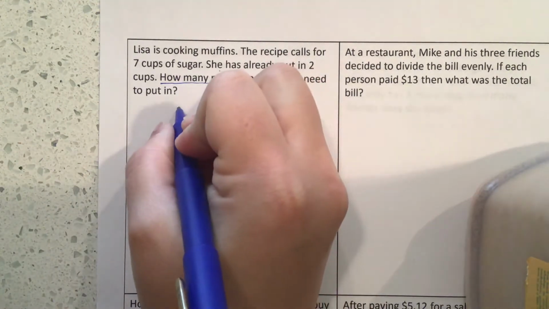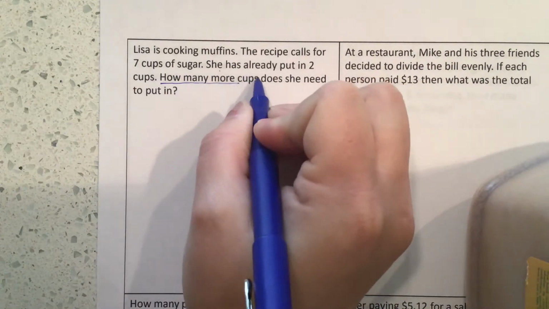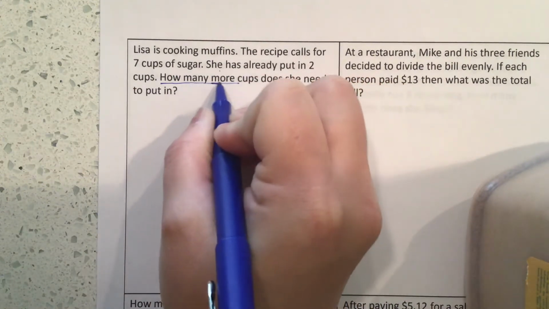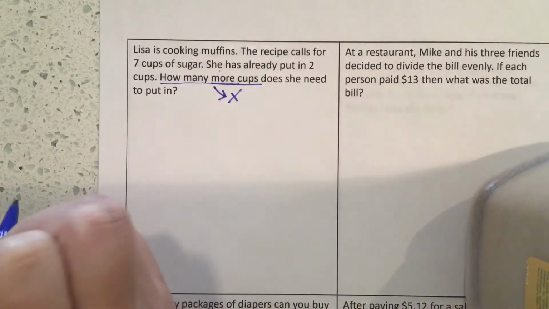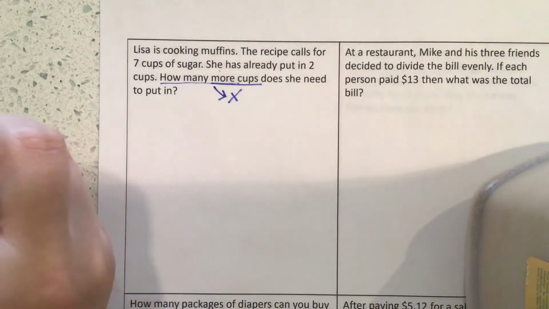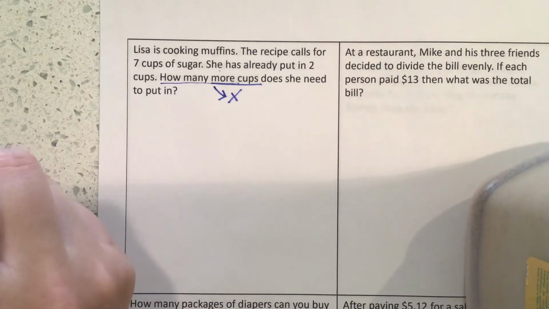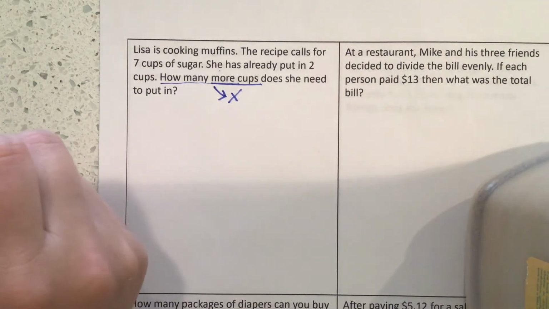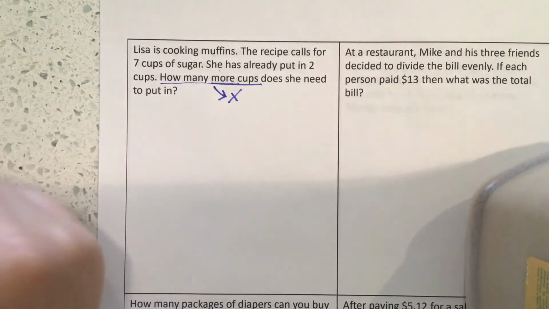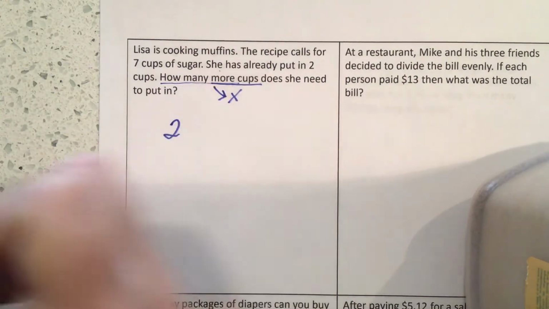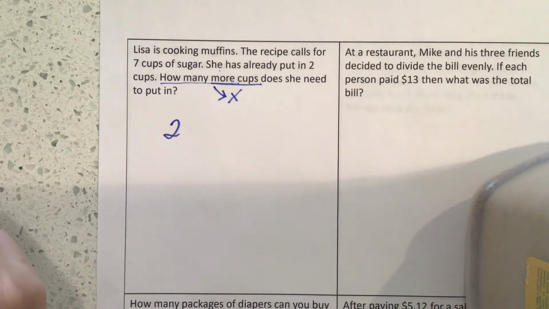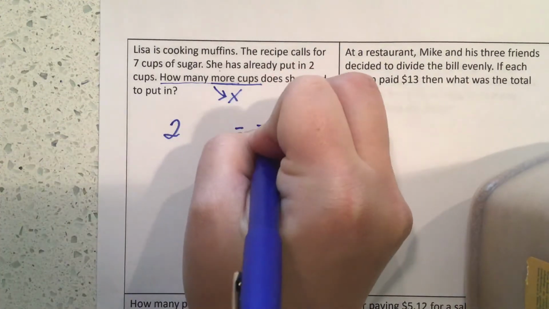We're starting with the fact that the question is asking how many more cups. So that is going to represent X. When we look at the question, it will tell us what the variable is that we don't know, because that's what the question's asking. So we know we're starting with 2 cups. We've already got 2 cups in, and we need a total of 7 cups.